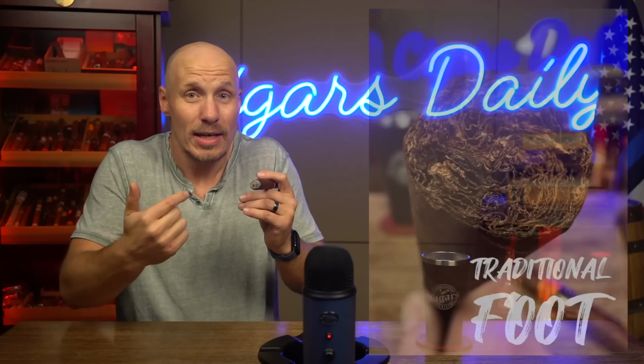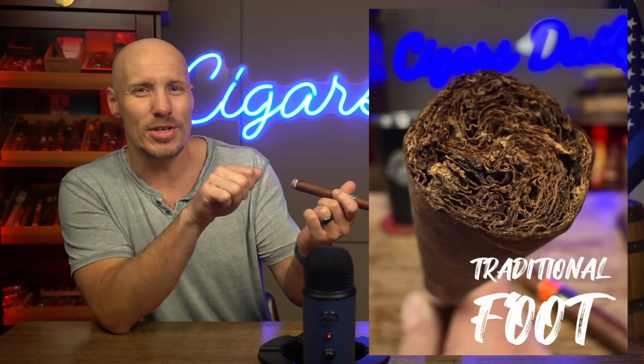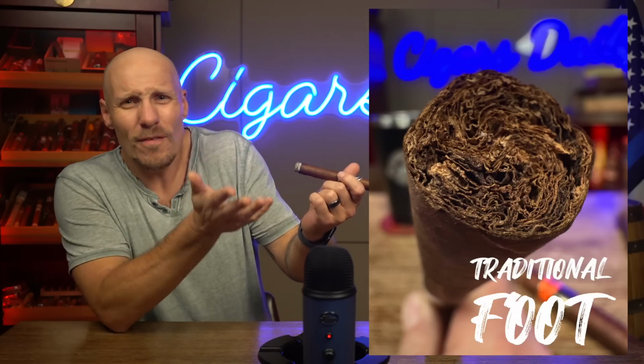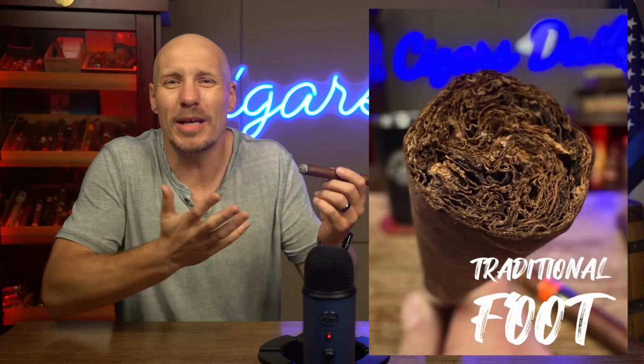But beyond that, there are a few different ways that you can experience the foot of a cigar. The most common way is the traditional foot. You look at the end of the cigar and you see all the intricate folds of the interior leaf sort of bunched up and wadded up in there. It's a beautiful network and pattern that almost becomes the fingerprint of the cigar, because no two cigars are the same. But that's not the only type of foot that goes into a cigar.